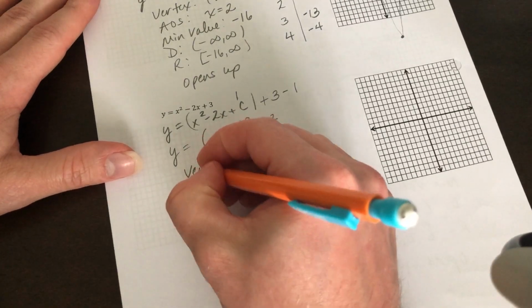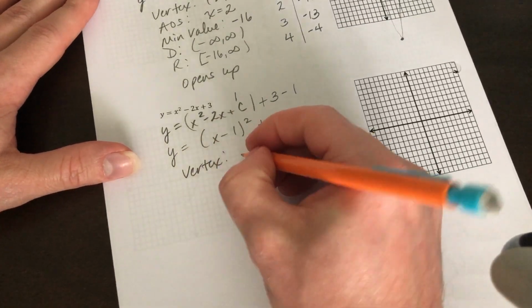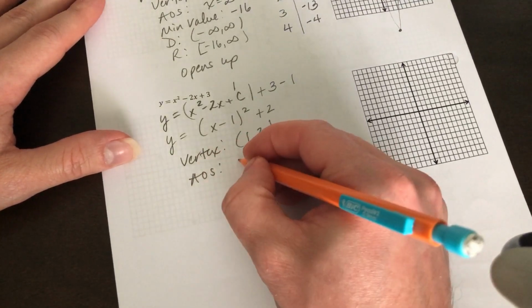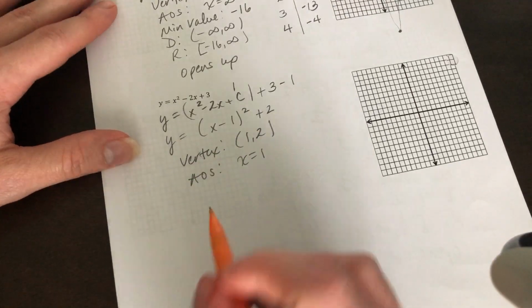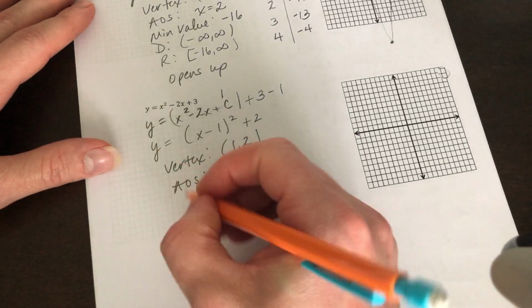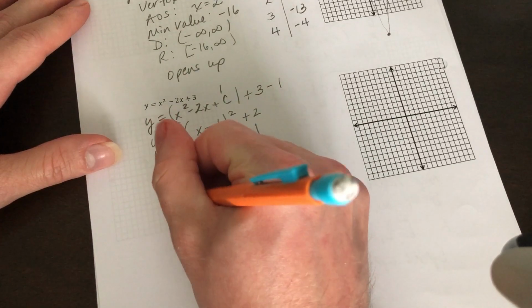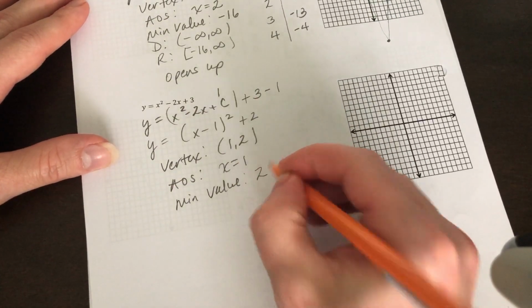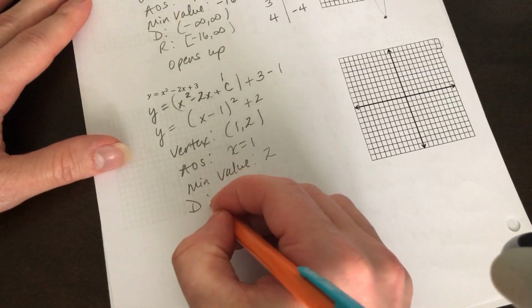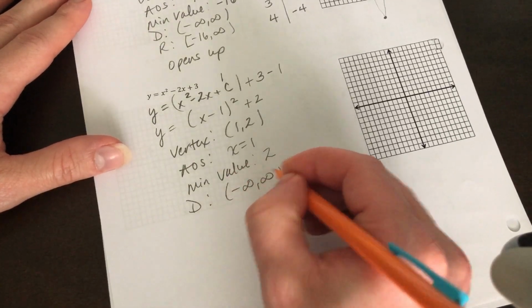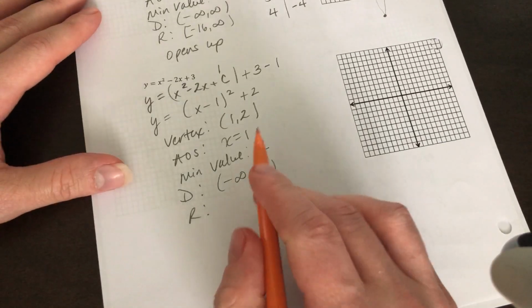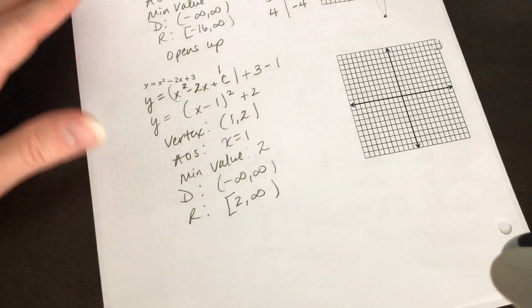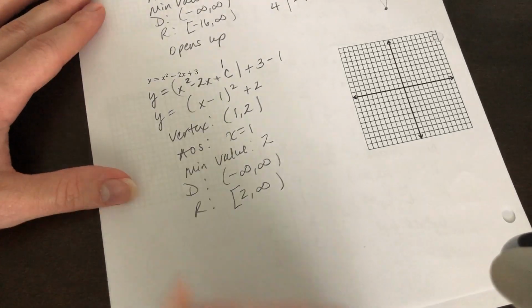Okay, so your vertex is going to be the point 1, 2. Axis of symmetry is going to be x is equal to 1. Since it opens upward, it's going to have a min value. Your min value is going to be 2. Your domain is going to be -infinity to +infinity. Your range is going to be 2 to infinity, because min. And it's going to open up.